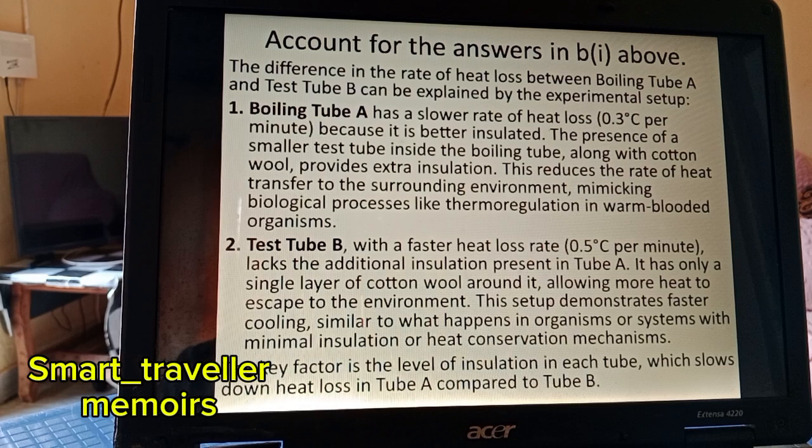Account for the answers in B1 above. The difference in the rate of heat loss between boiling tube A and test tube B can be explained by the experimental setup. Boiling tube A has a slower rate of heat loss, 0.3 degrees per minute, because it is better insulated. The presence of a smaller test tube inside the boiling tube, along with cotton wool, provides extra insulation. This reduces the rate of heat transfer to the surrounding environment, mimicking biological processes like thermoregulation in warm-blooded organisms.